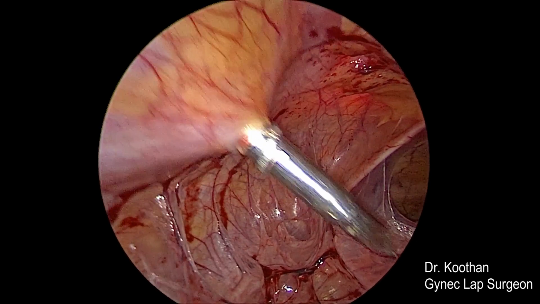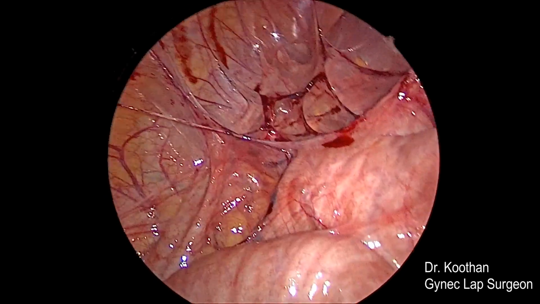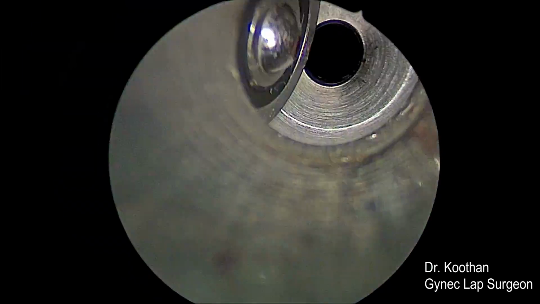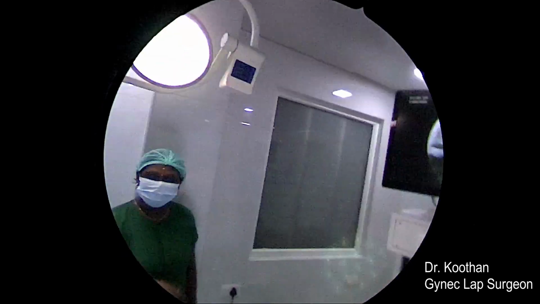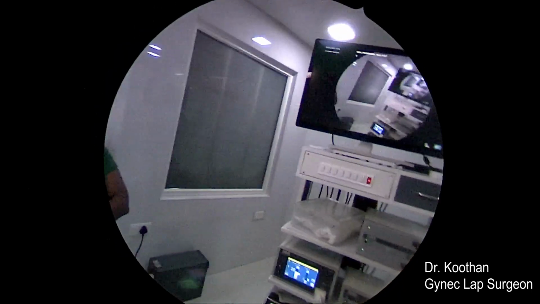So this is the secondary trocar, which is coming from the lateral abdominal wall. Now we are changing the scope to the newly put trocar to visualize the primary trocar.